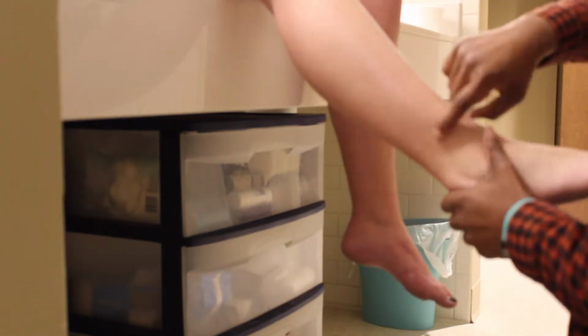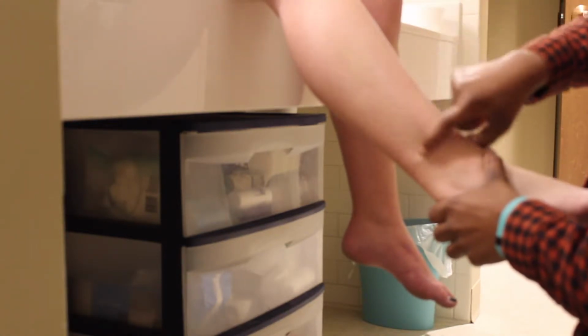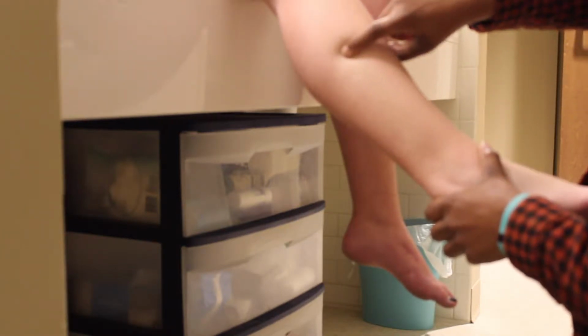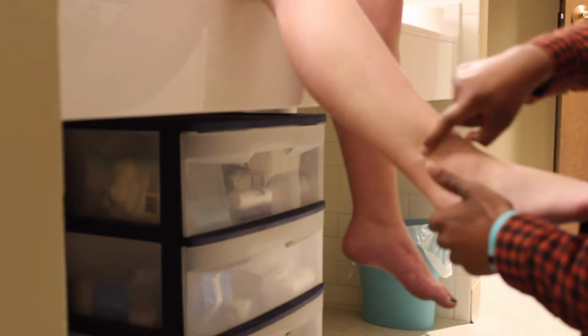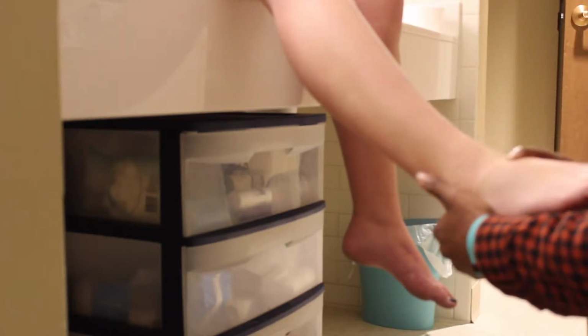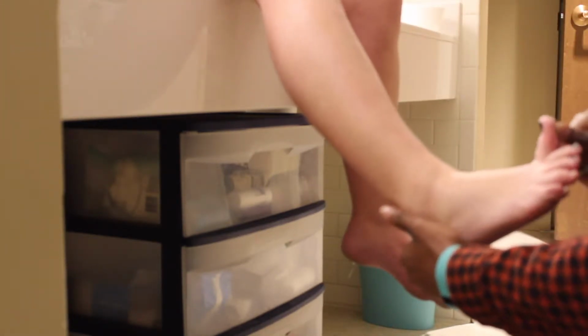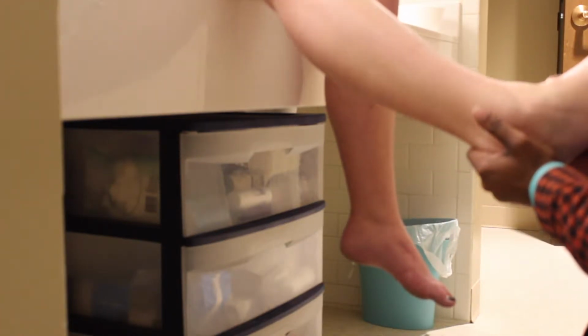And we're going to do the extensor hallucis longus, which starts right in here. And its origin is the middle anterior shaft of the fibula. And the insertion is the distal phalanx of the first toe. So it's going to come right here and come all the way here. And it's responsible for extending the big toe, dorsiflexion, and inversion of the ankle.